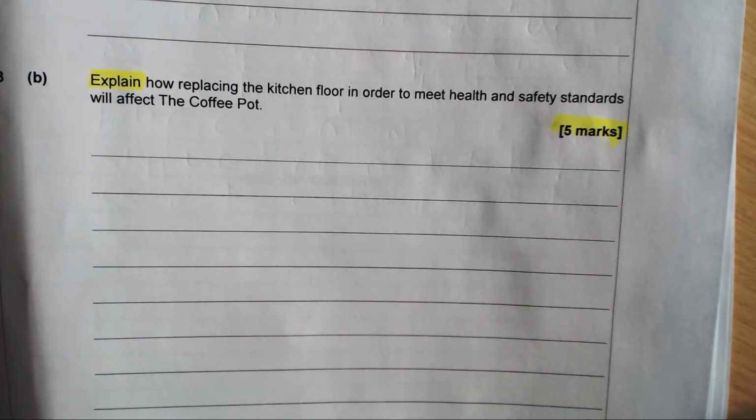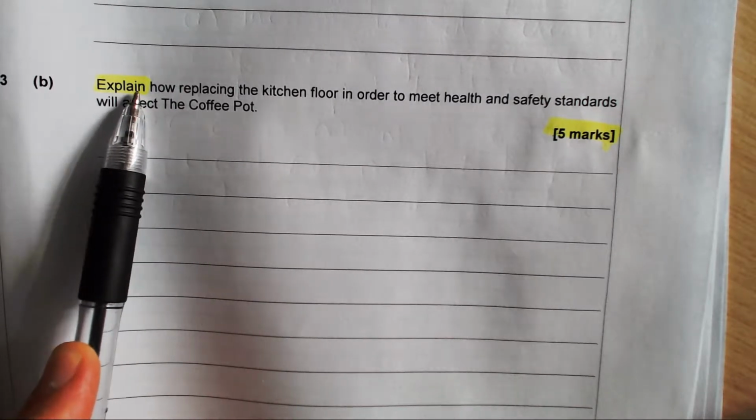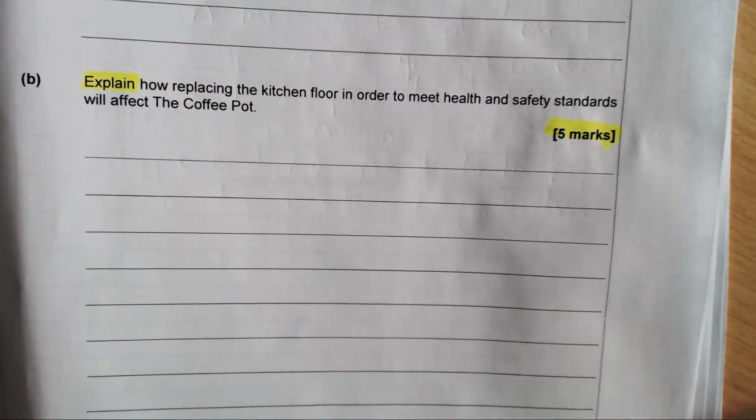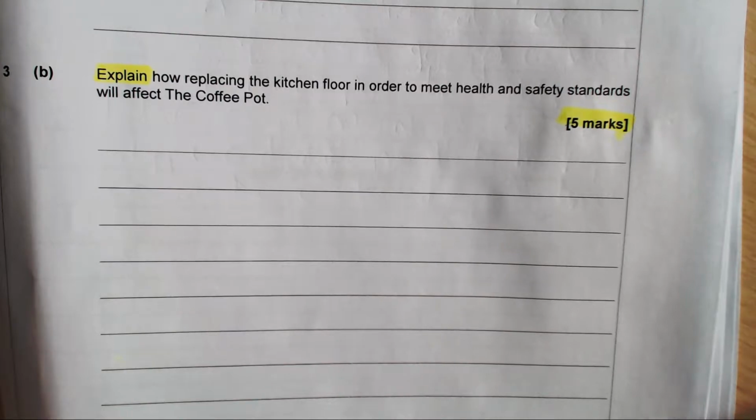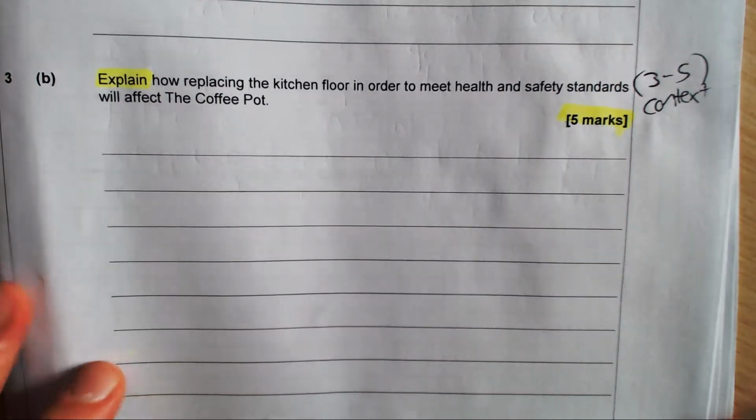So if that comes up in the exam paper, they're just expecting a greater weight of explanation, but it would still be approached like a 4 marker. Interestingly, when I looked at the mark scheme, it's 3 to 5 marks in context. You might have thought it'd be 4 to 5, but it's not. So you would be stuck on 1 to 2 if you didn't have that context.